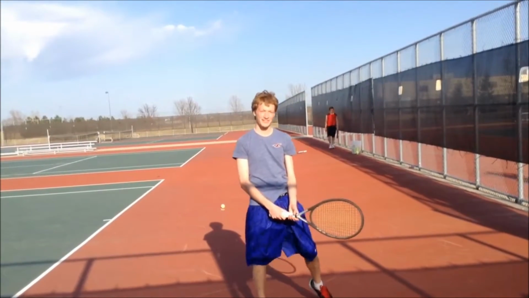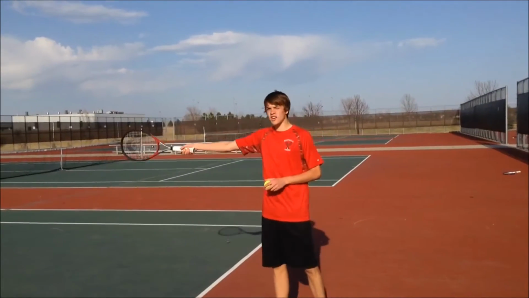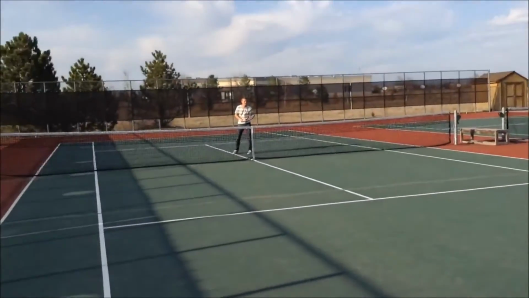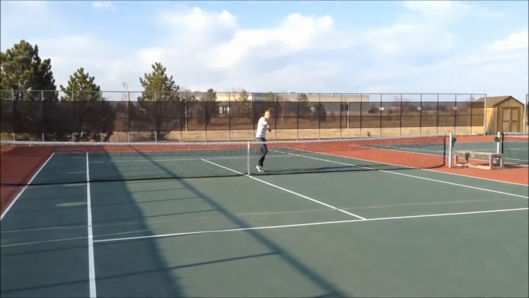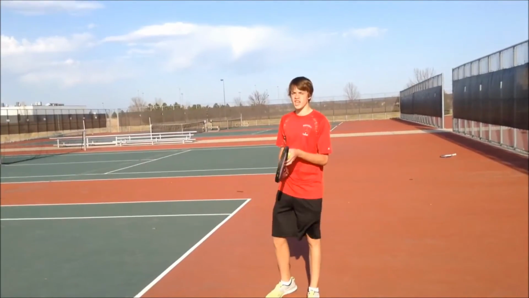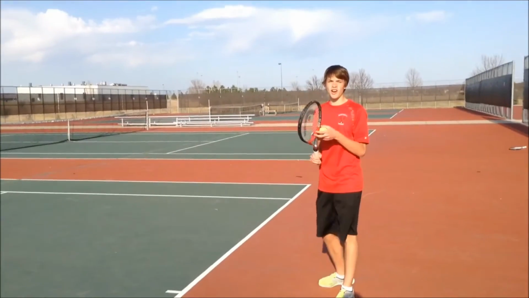Playing a point, if your opponent has rushed the net, you're not going to want to hit it like you normally would, because if you do, this is what could happen. Like that, they'll easily get the point. If your opponent has rushed the net, you're going to either lob them or hit a line shot.